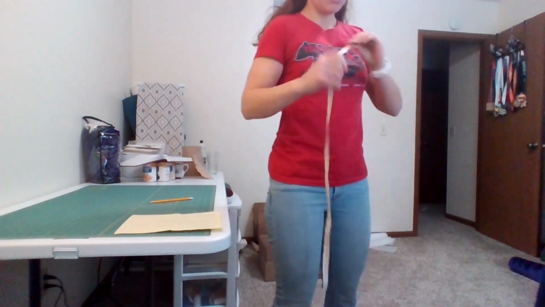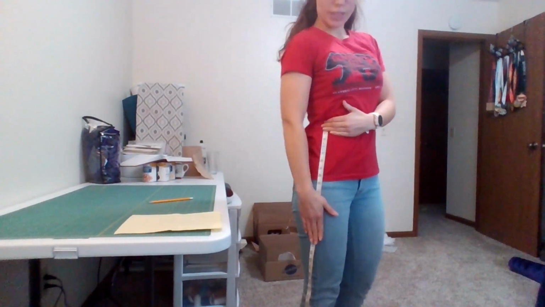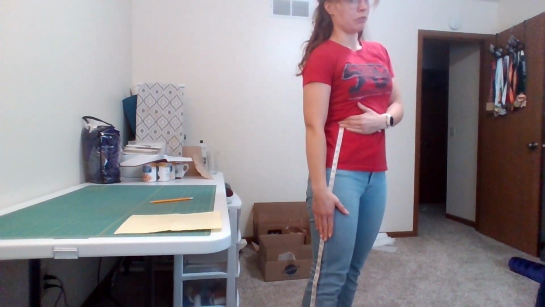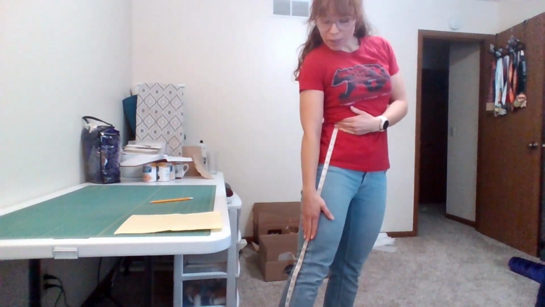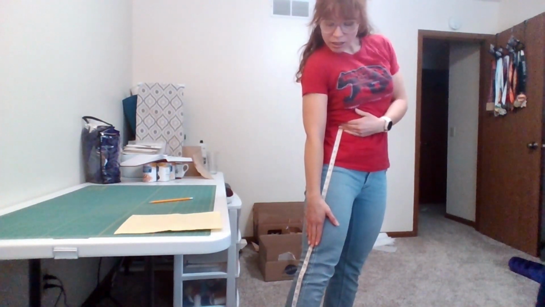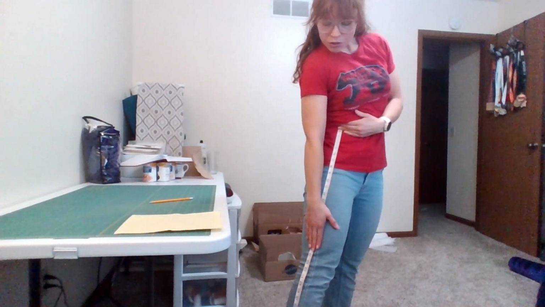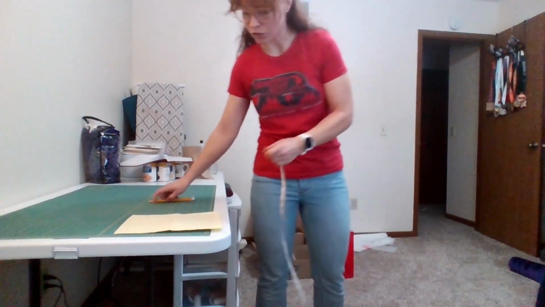First step is to take some measurements. You're going to want to measure the waist to the ankle. You can have someone help you. Mine is 39 inches.